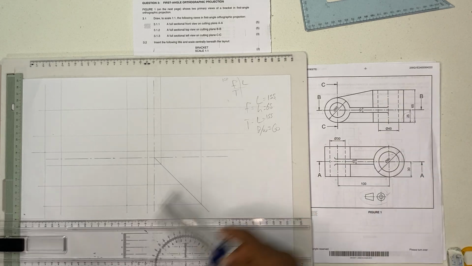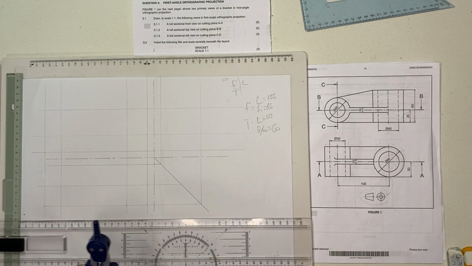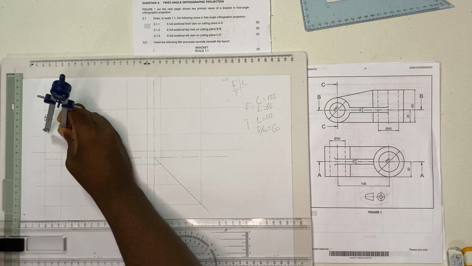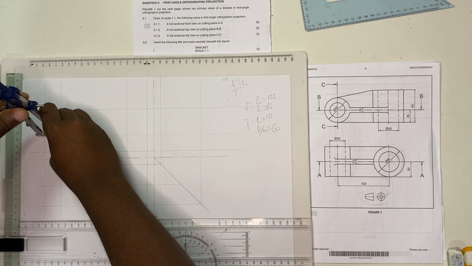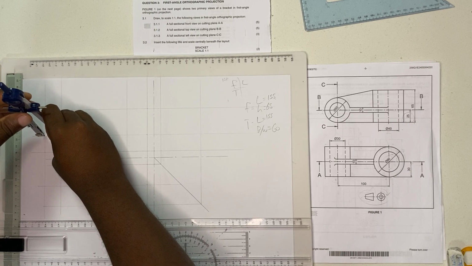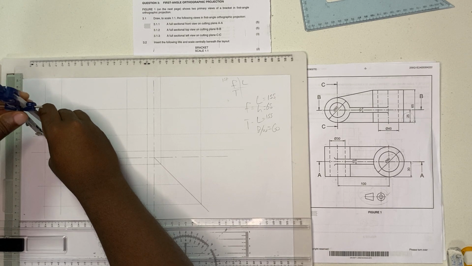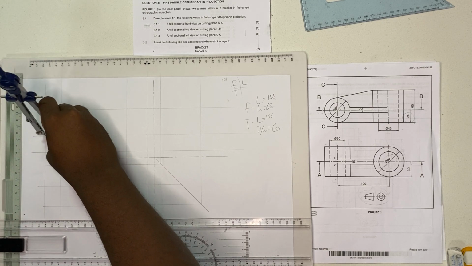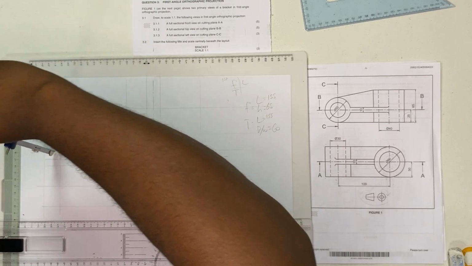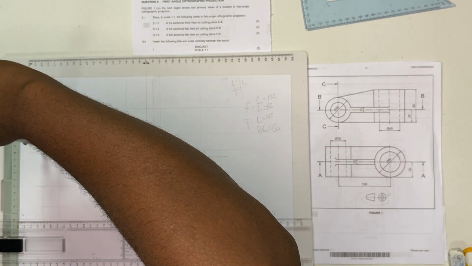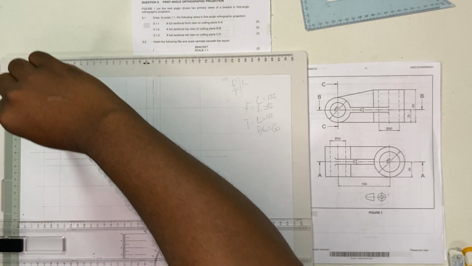Now I'm going to have to use my compass. I'm going to insert it here. I'm going to put it there. You must touch over my point there. You must touch also at the bottom. Okay, so now I can draw up my circle.